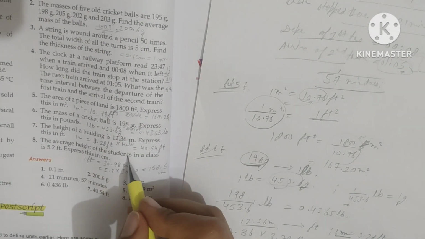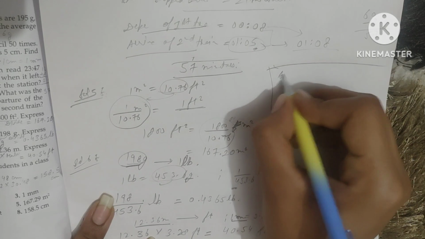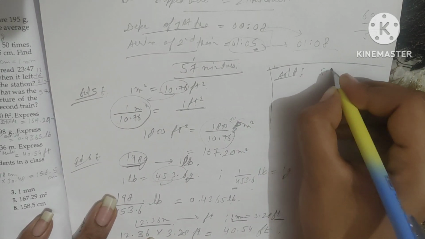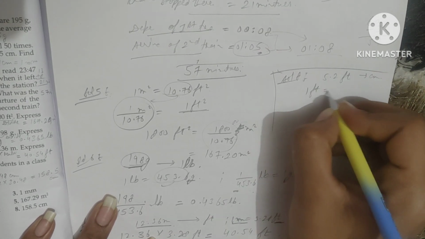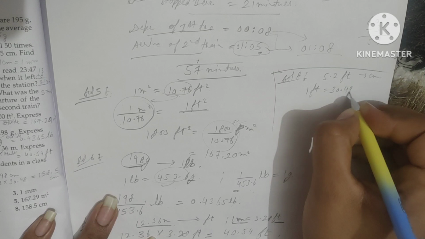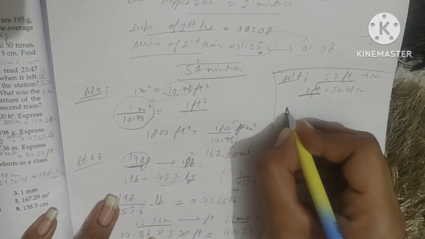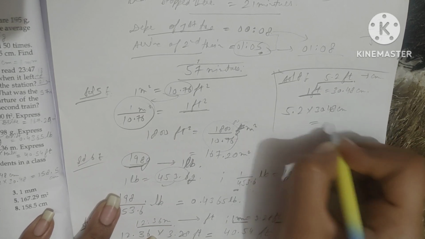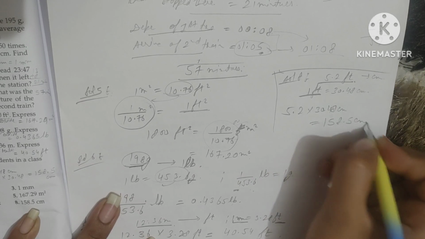The height of the student in the class is given, express it in centimeters. Solution number 8: height of the student in the class is 5.2 feet. We have to express it in centimeters. We know the relation between foot and centimeter is this. 1 foot I needed, it is already there. So multiply 5.2 with 30.48 centimeter. After solving the multiplication, you will get the answer.